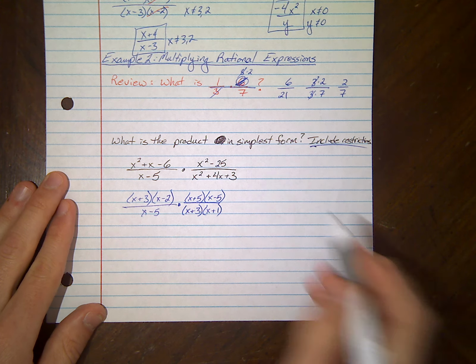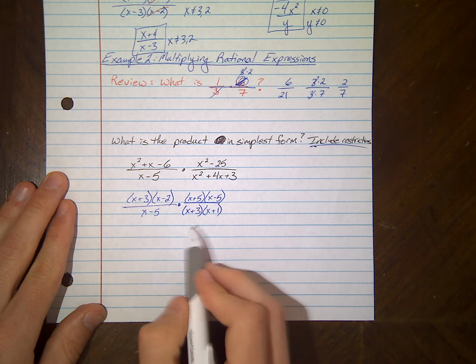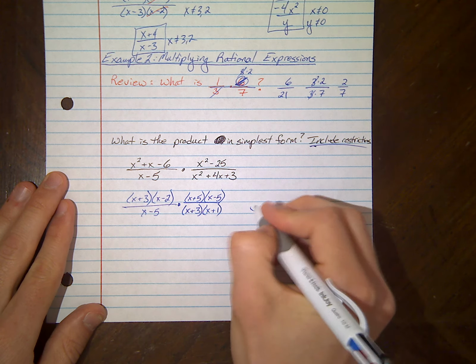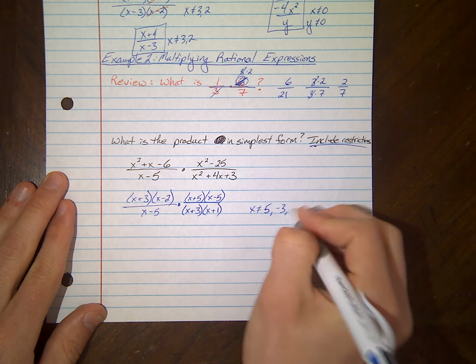Before you cancel, include the restrictions. So looking at your denominator here, you've got x minus 5, x plus 3, x plus 1, so x can't equal positive 5, negative 3, negative 1.